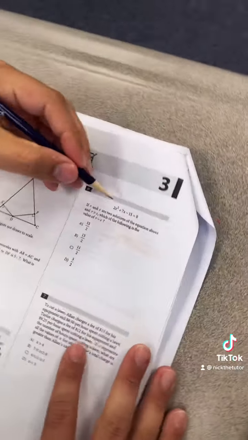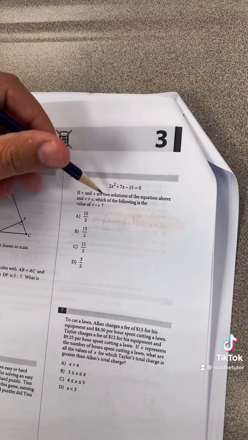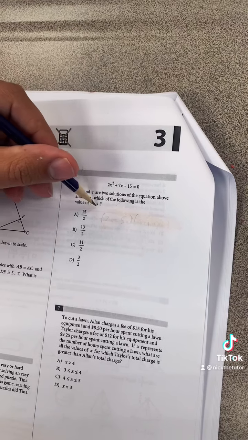Let's go over number 6. So we have 2x squared plus 7x minus 15 equals 0. R and S are two solutions. R is greater than S. What is the value of R minus S?